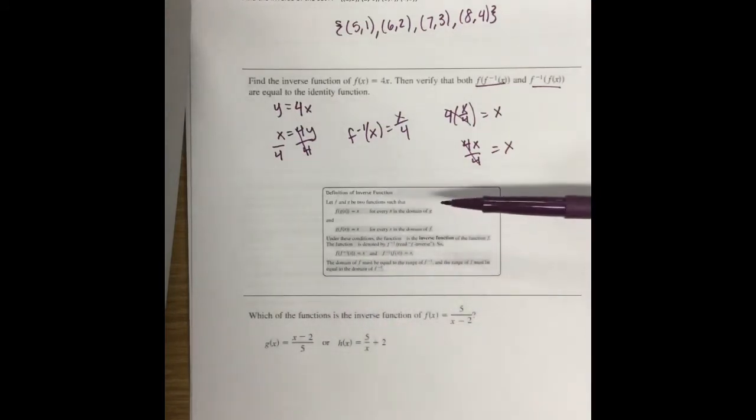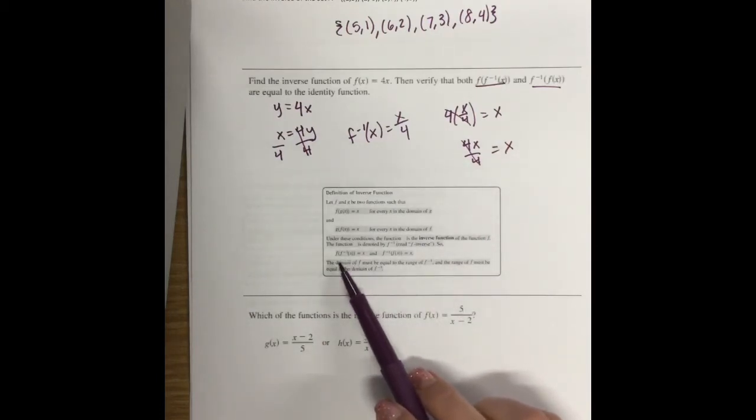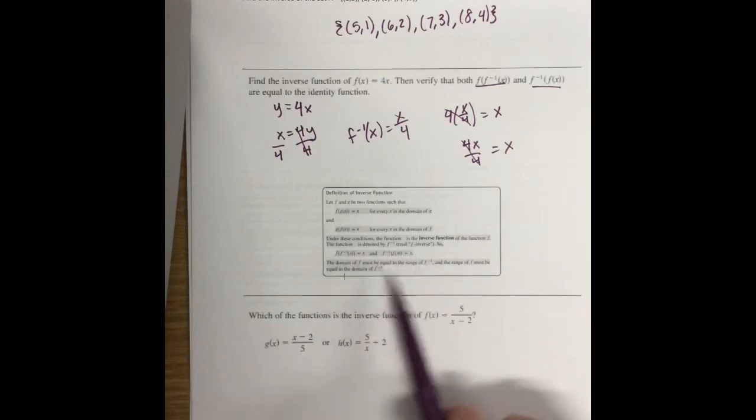And so this just kind of talks you through. You can read through that on your own. It tells you that if we have the inverse, if we do the composition of functions, we should get that identity function of just x.